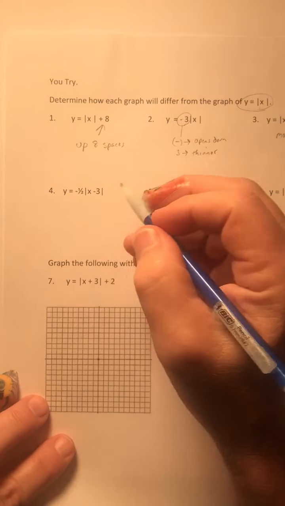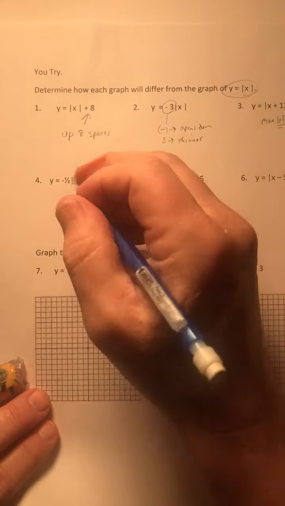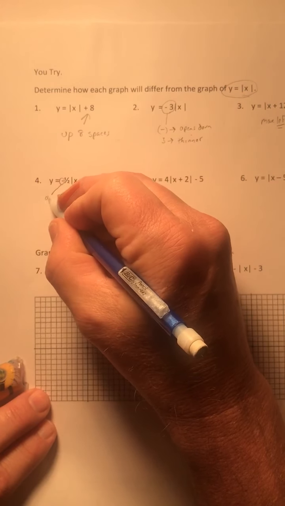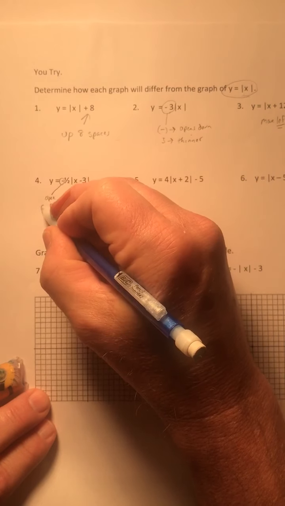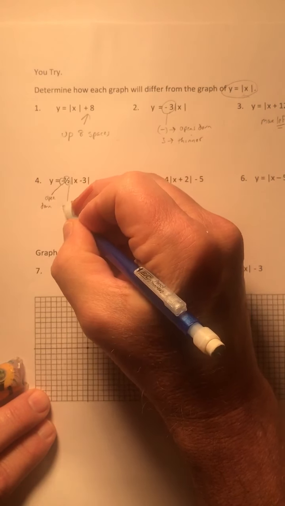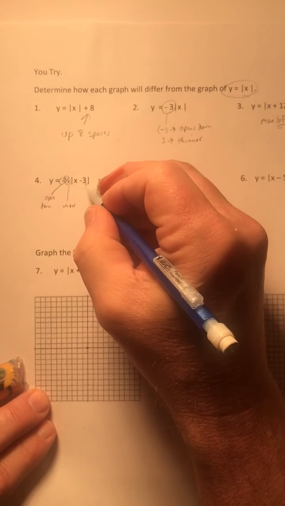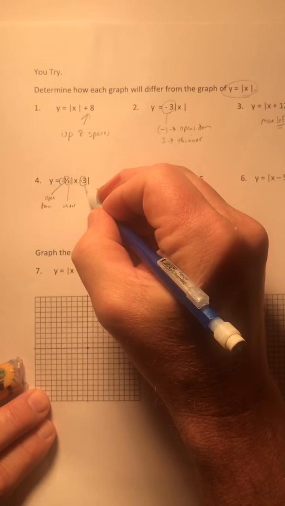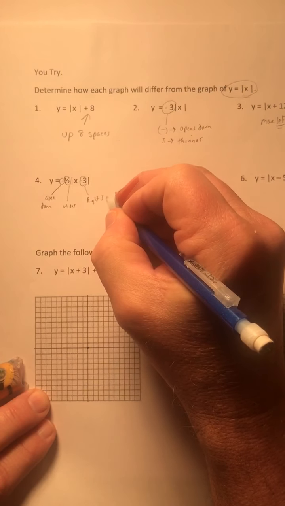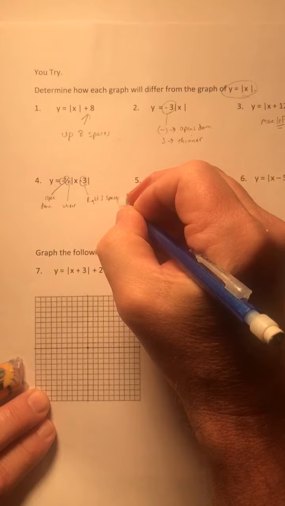And then down here, number 4, we got this. That makes it open down. The 1/2 makes it wider. And that minus 3 makes it go right 3 spaces.